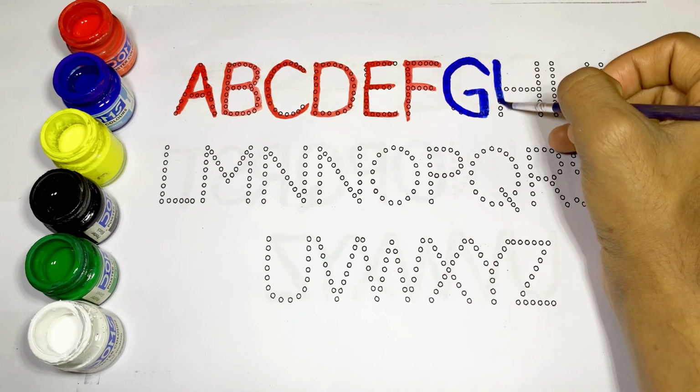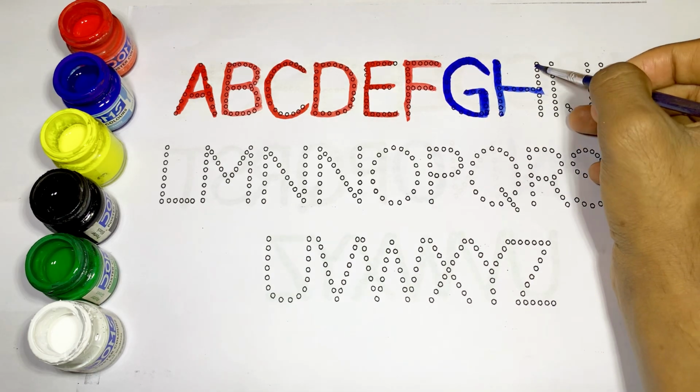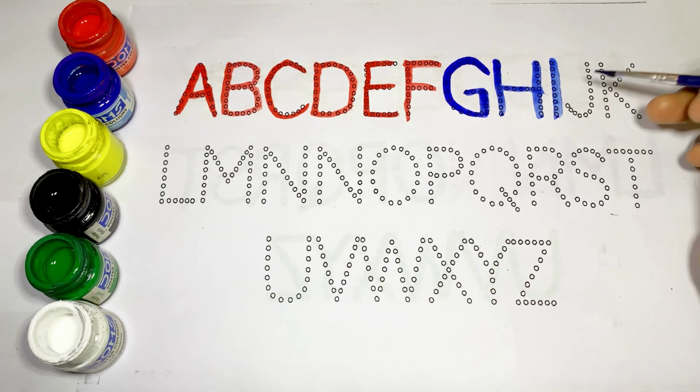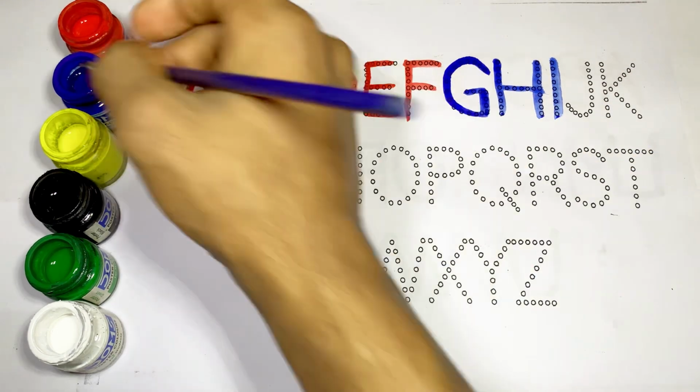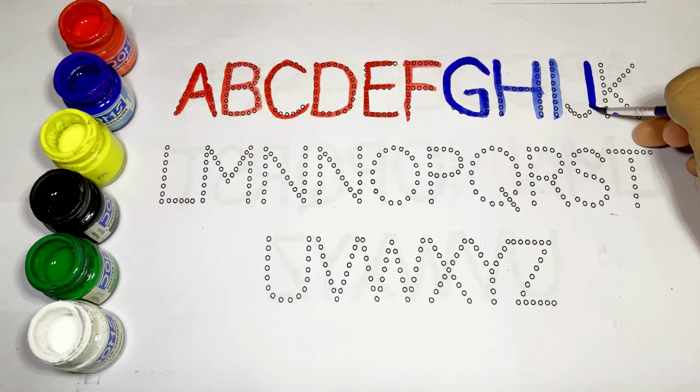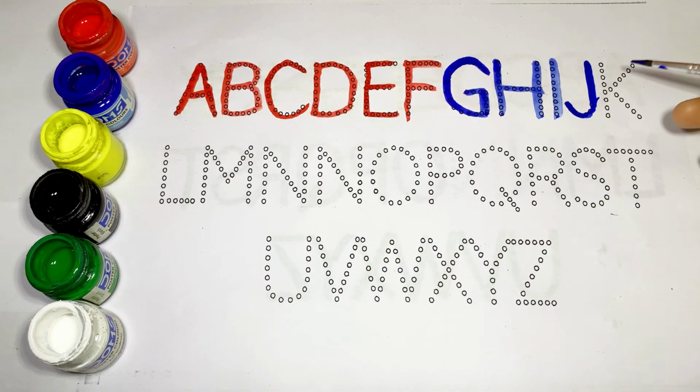H. H for hand, H for helicopter. I. I for ice, I for ice cream. Kids, again use blue color and draw J. J for joker, J for jackfruit. K. K for kite, K for king.